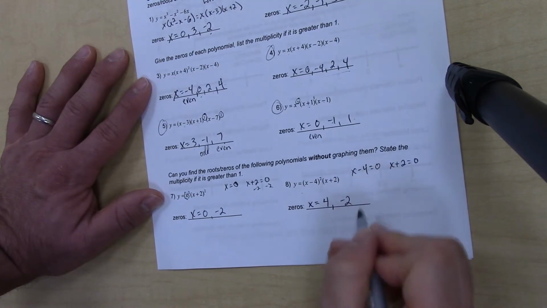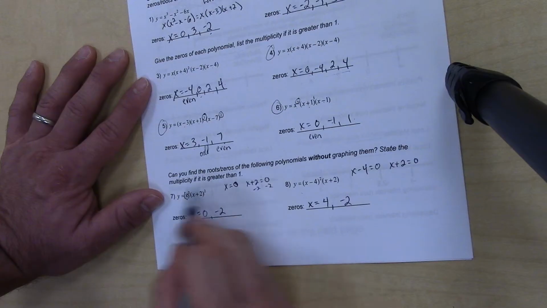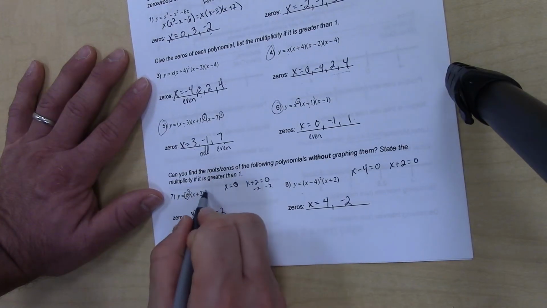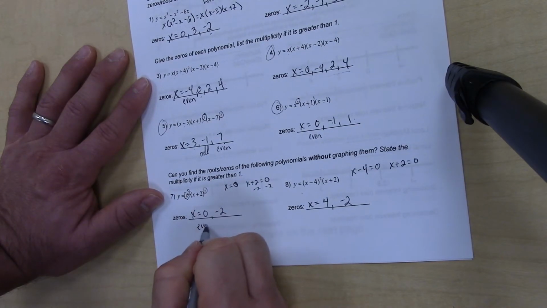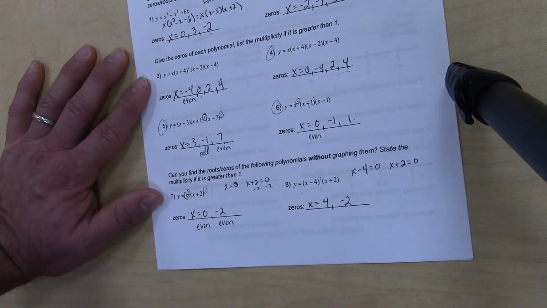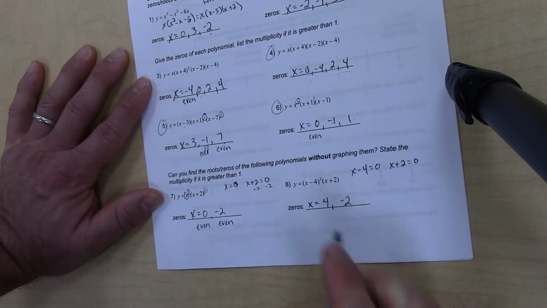Do the opposite here to get negative 2. Now, it says state the multiplicity if it's greater than 1. Well, I've got a 2 here and a 2 here, which means they are both even, which if we plug that into the Chromebook, it would bounce off it. Okay. In fact, if I remember correctly, it would create a big giant W, the Wu-Tang symbol, if you know what I'm talking about.